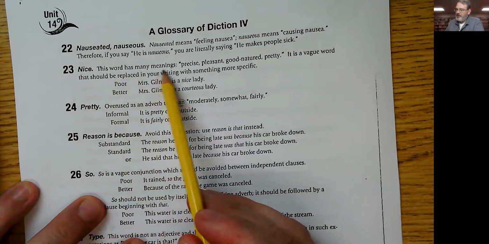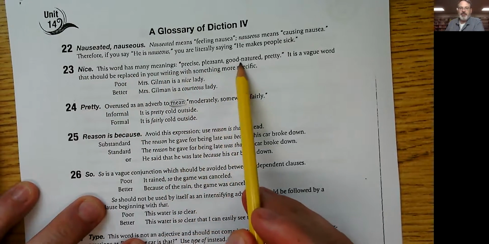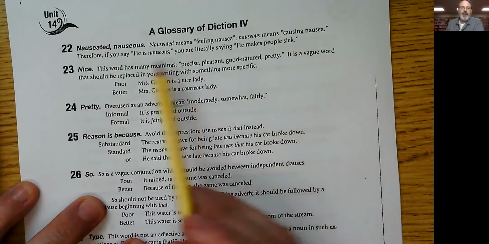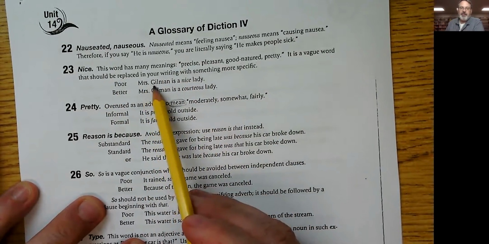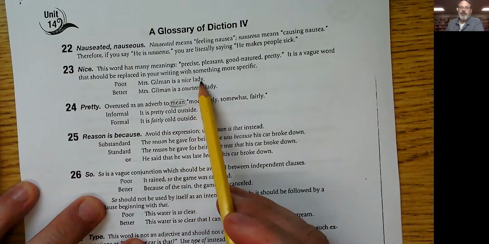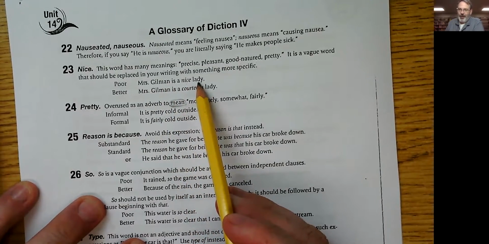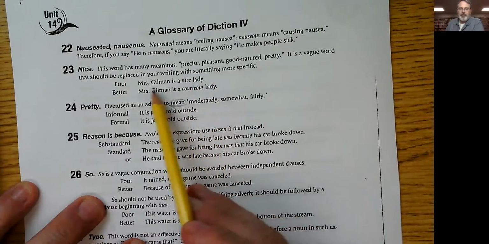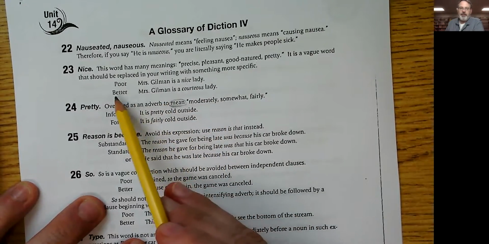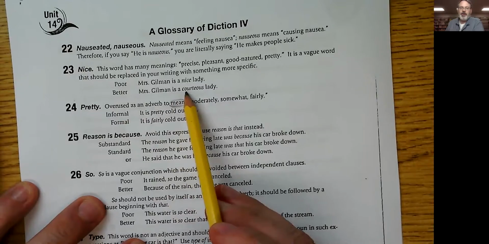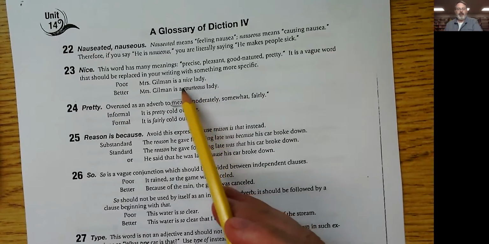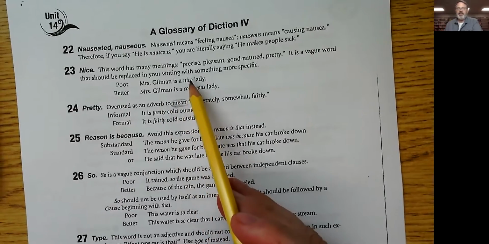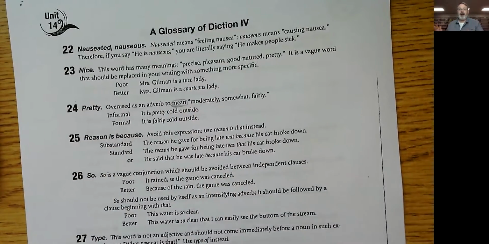Nice. This word has many meanings: precise, pleasant, good-natured, pretty. It's a vague word that should be replaced in your writing with something more specific. Miss Gilman is a nice lady. You might use that as dialogue in a work of fiction, but not in formal writing. Better is Miss Gilman is a courteous lady, and that specifically tells you why you appreciate Miss Gilman, because nice is just a general, vague positive.